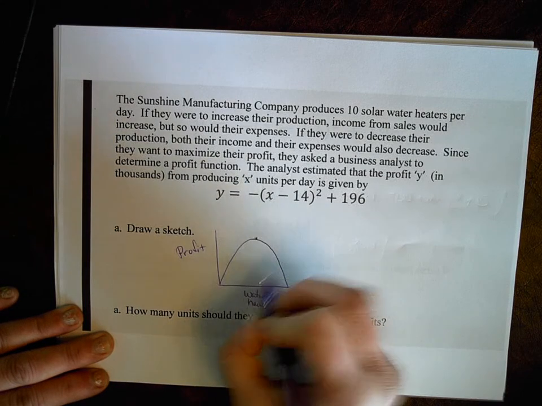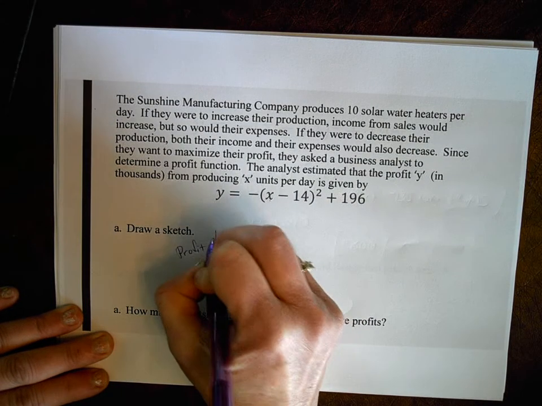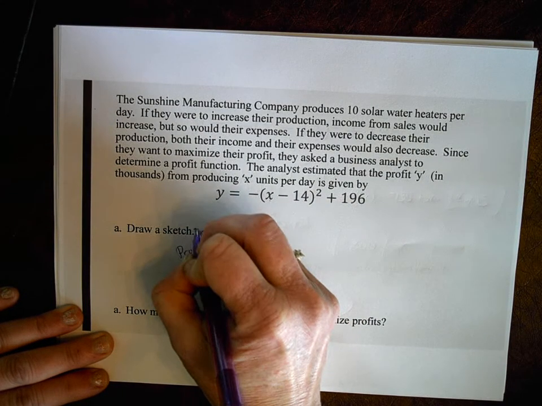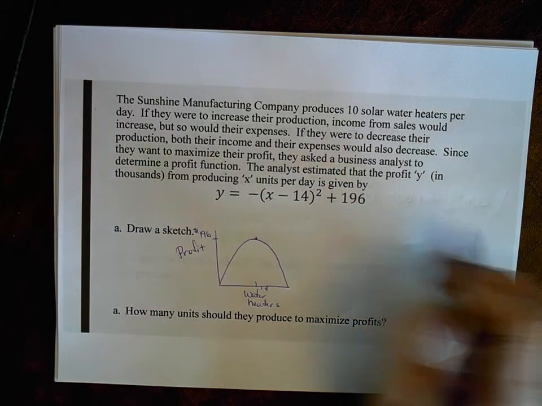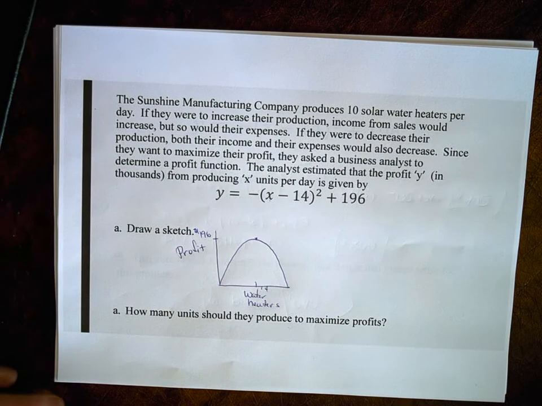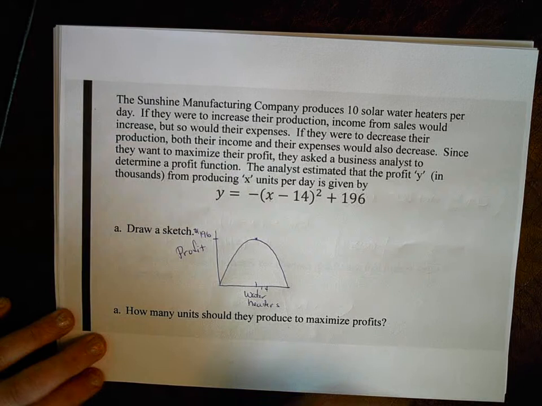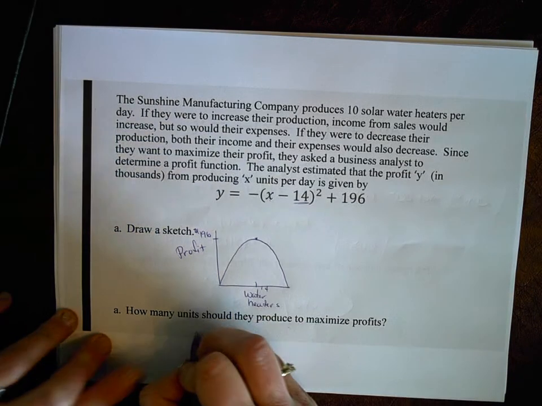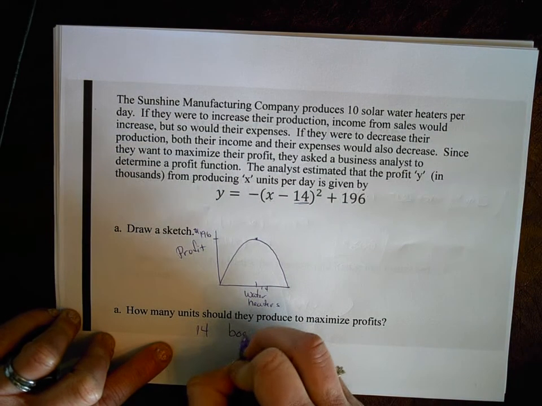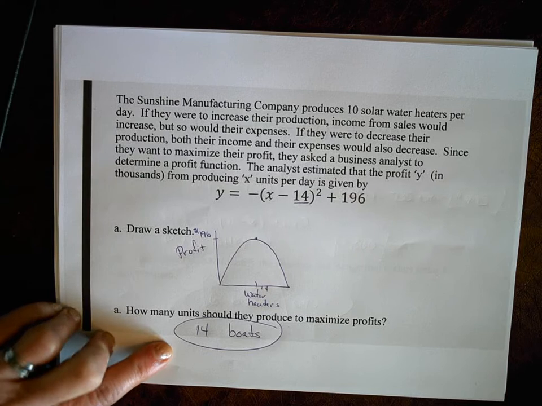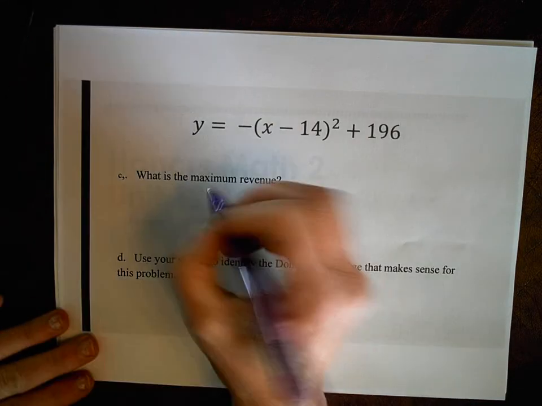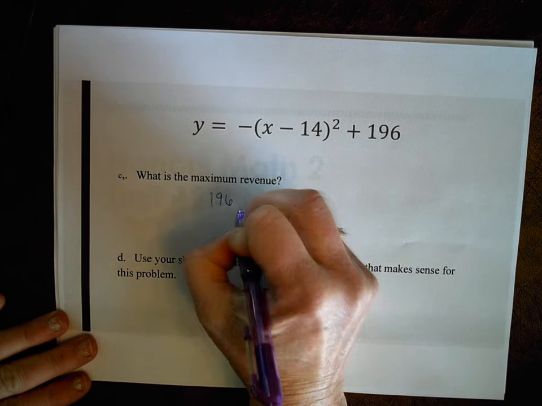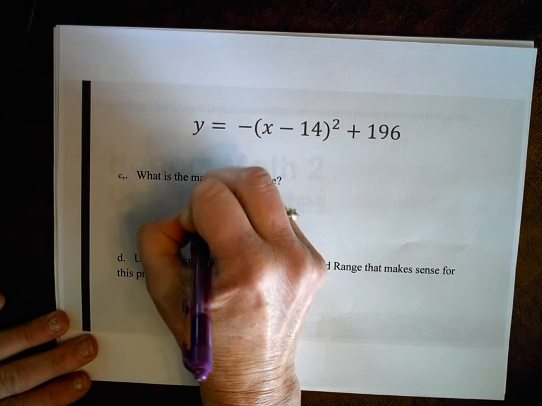And here, this would be 14, and this would be 196,000. So you put 3 zeros, so 196,000. How many did they produce to maximize the profit? Well, your vertex, 14. What would their maximum profit be? 196,000. Be careful because it's in thousands.